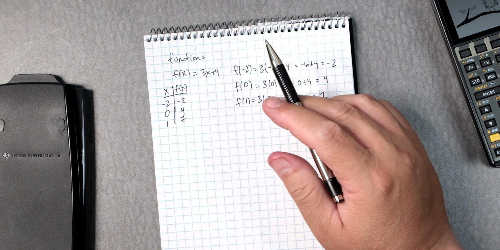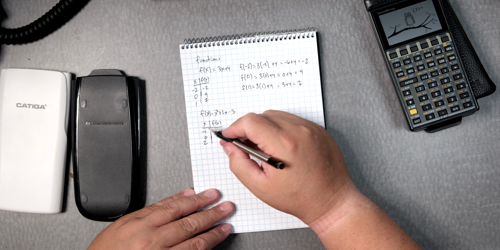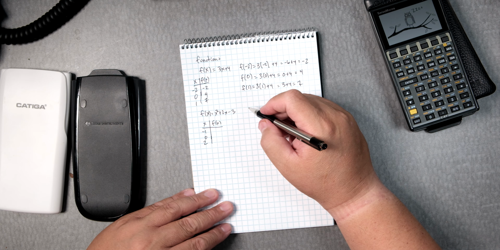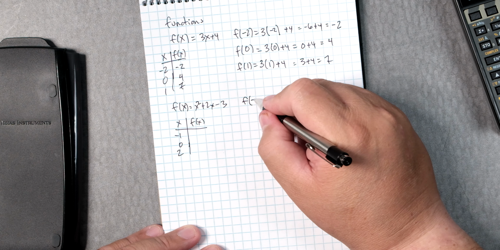So here, every time I see an x, I'm going to put parentheses and plug in the value that I want. So it's f of -1 equals, this is x squared, so I'm going to put parentheses, I'm going to put a -1 squared plus 2 times, these two things are joined by multiplication.